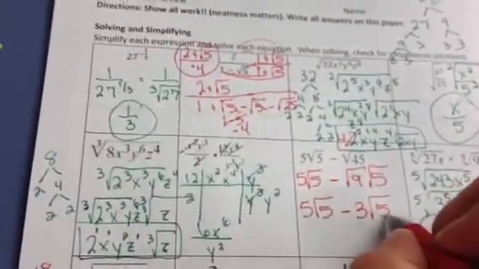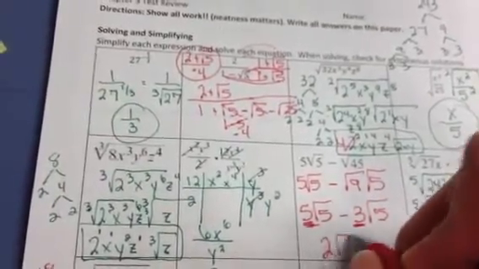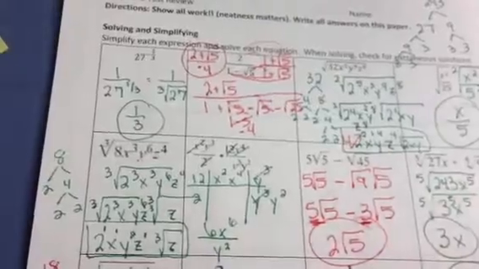And now how many radical 5's do I have? I have 5 here and 3 here. Take away those 3, and I have 2 of them. All right, next part. Here's one more, similar to the problem up here.